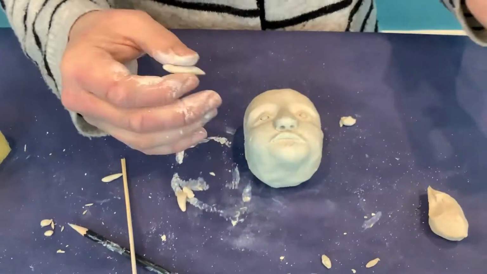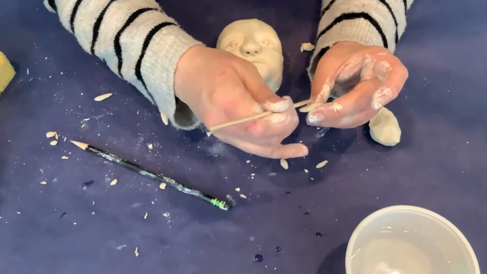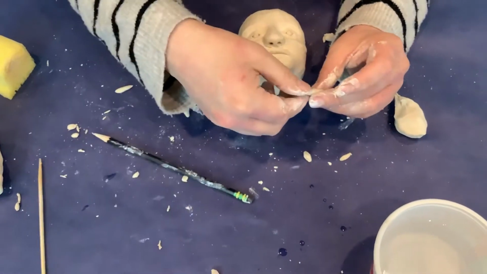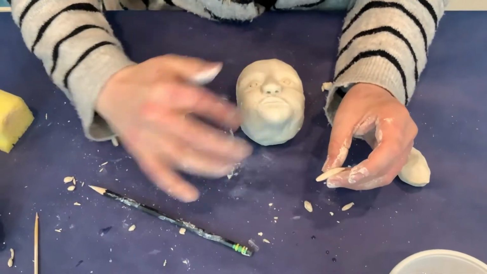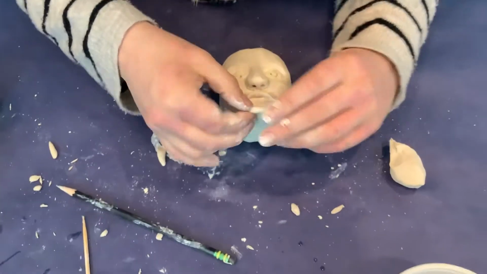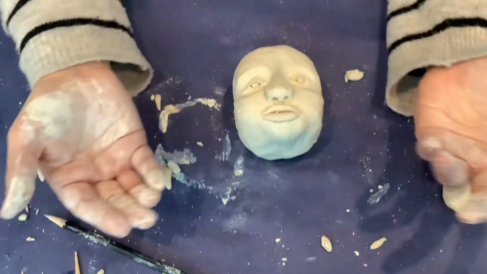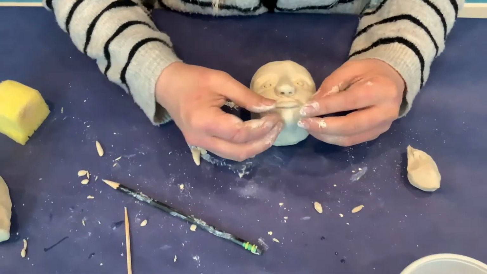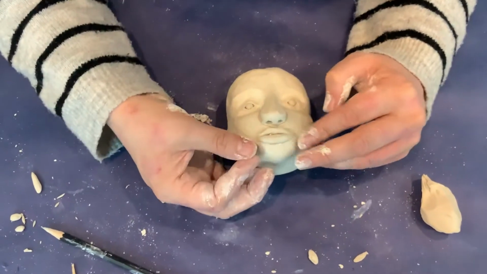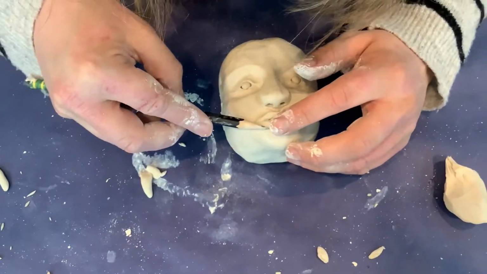Then I'm gonna take my other half. Slip and score, or score and add some water. And you can leave room for teeth. You can put them really close. It's kind of up to you. And then for the bottom lip, I'm just gonna smooth out the bottom part. I'm not gonna smooth out the inside part.